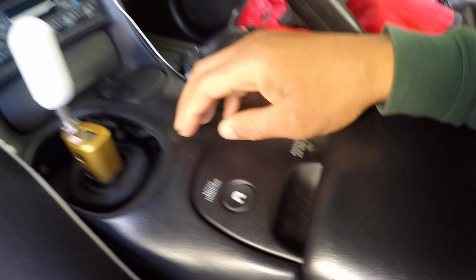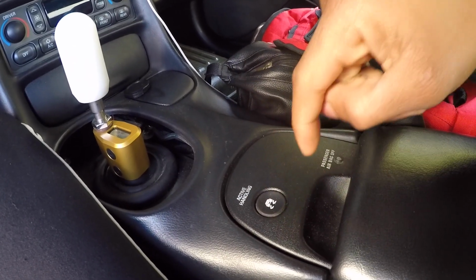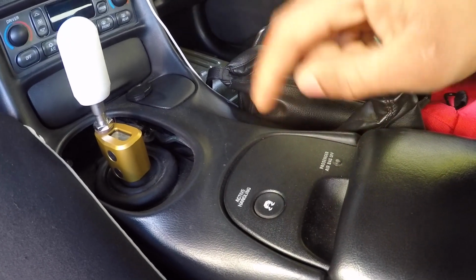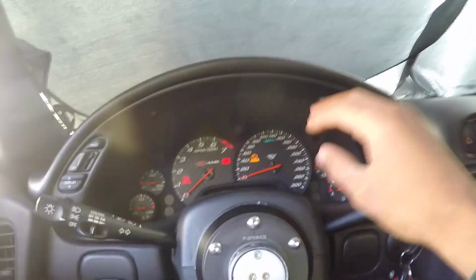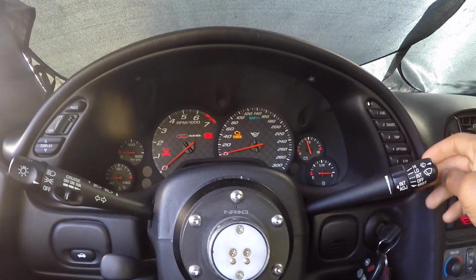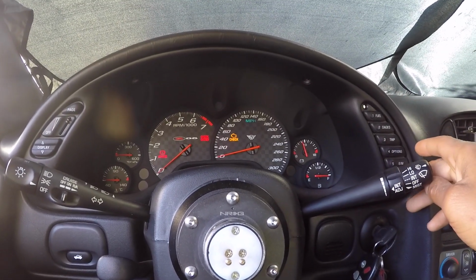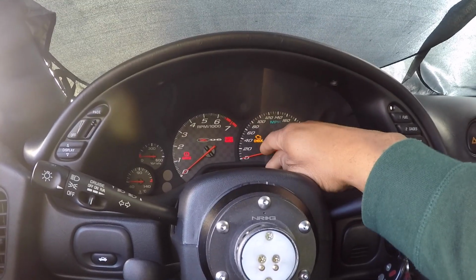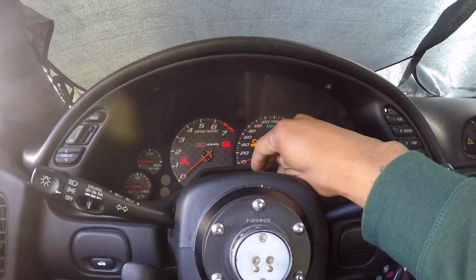Another thing, which I found out later on, is if you turn off your traction control, for example if you are in competitive driving, but you don't want it to say traction control off right here, right? All you need to do is hit the reset button once or twice, and it'll just go back to whatever you had there before you turned off your traction control.